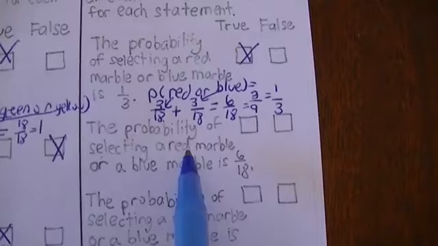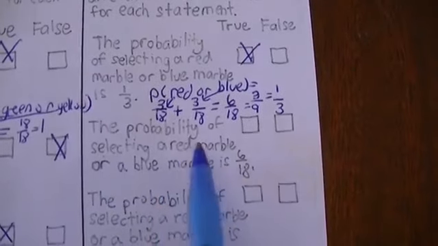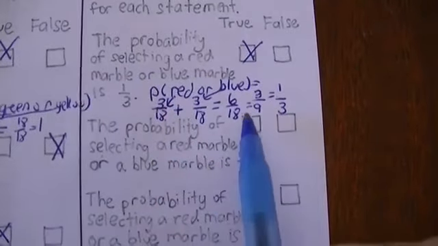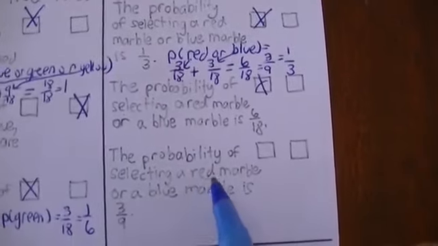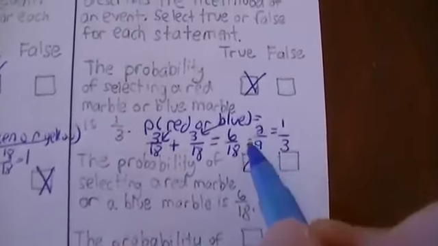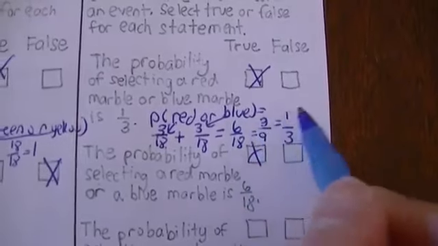Okay, the probability of selecting a red marble or blue marble is 6/18. Well, I just found that out up here, so yeah, that's true. I see 6/18 right there. The probability of selecting a red marble or blue marble is 3/9. Yeah, see, these all are equivalent fractions.